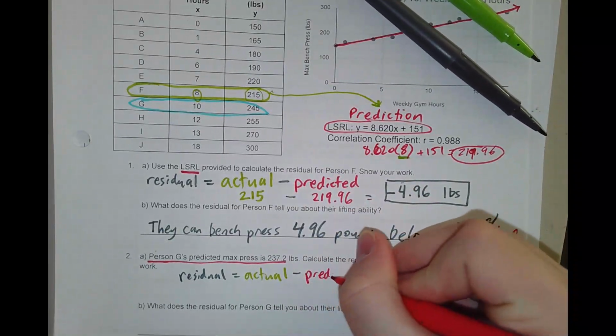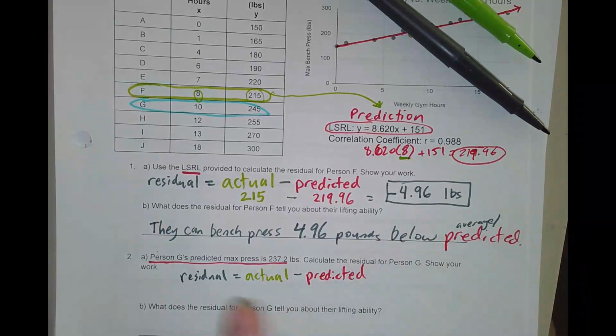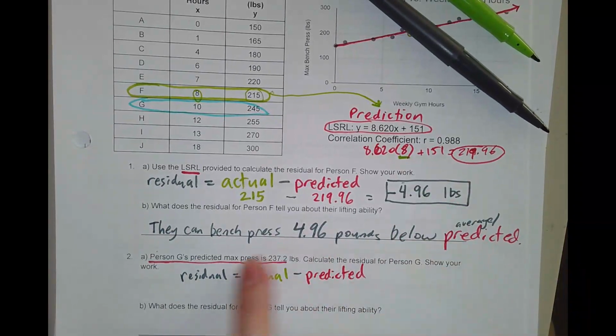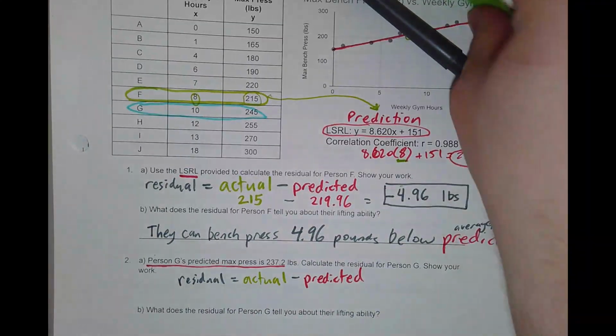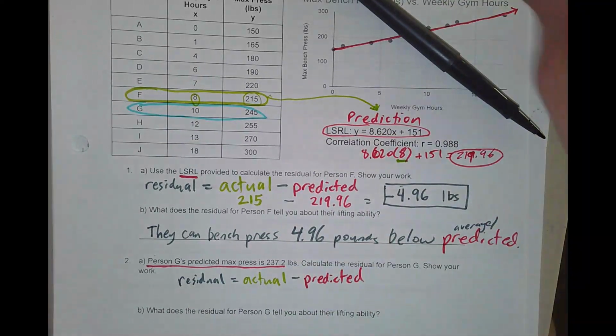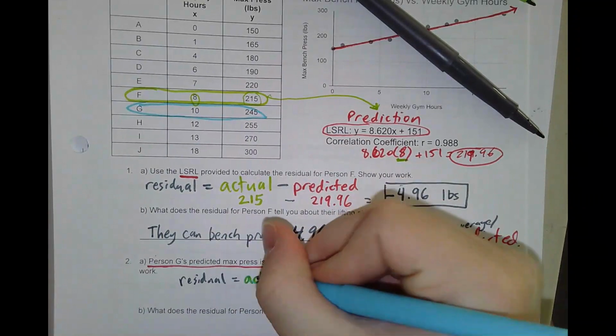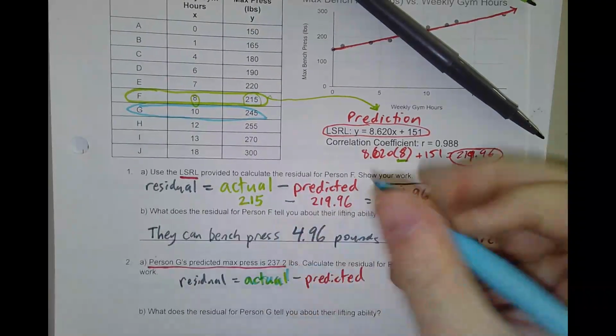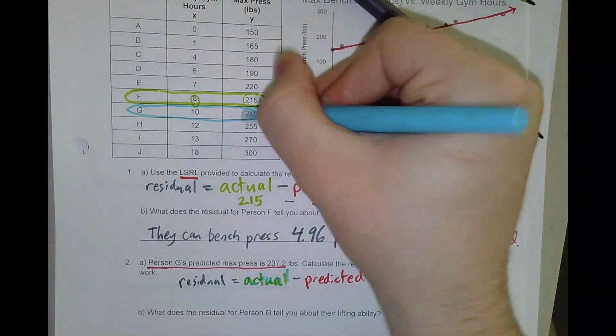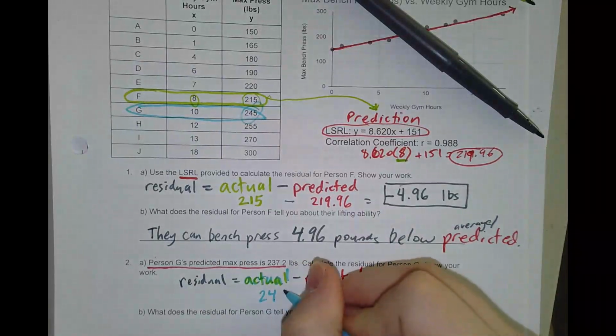This one is easier because it's already giving us the prediction from the LSRL. They did all the work for us. The actual for student G was 245, the actual y value.